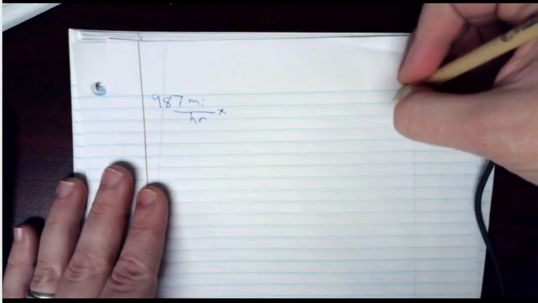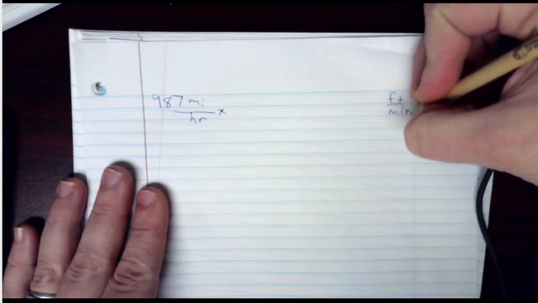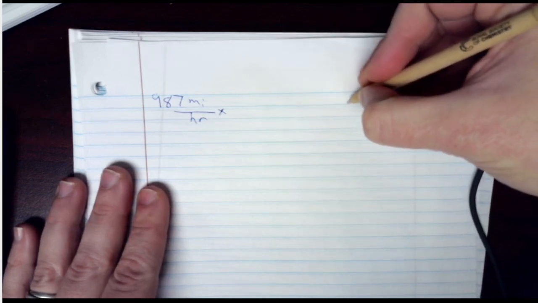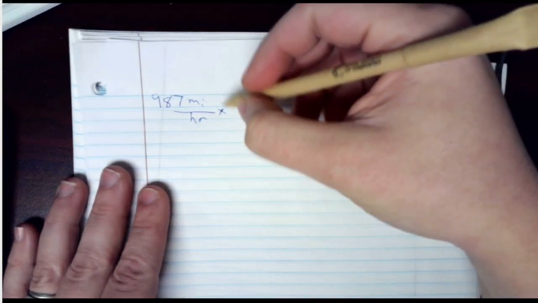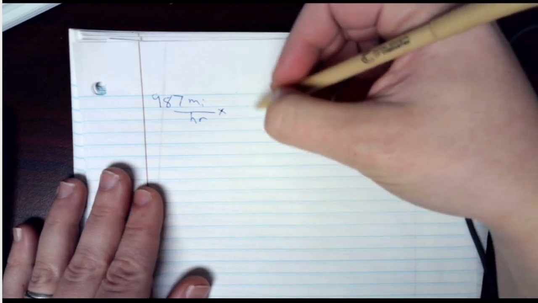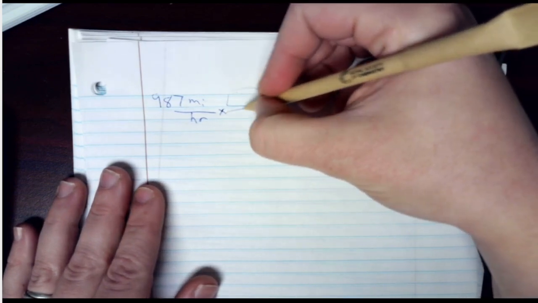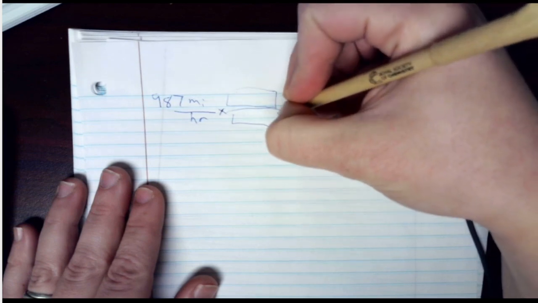So we want to go to, by the end, feet per minute. It doesn't matter which order you do it, whether I put hours to minutes first, or miles to feet first.